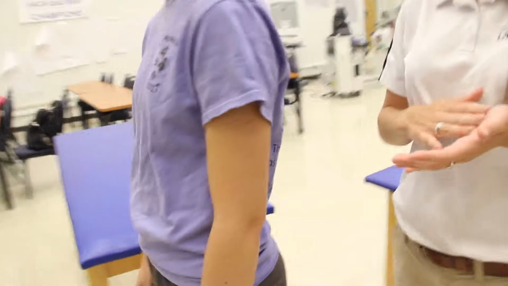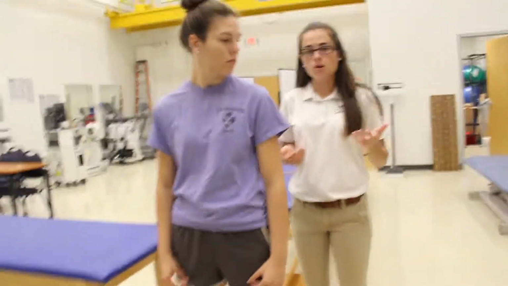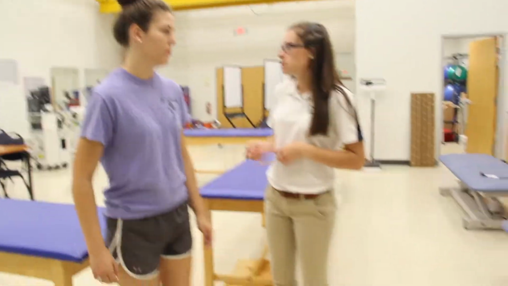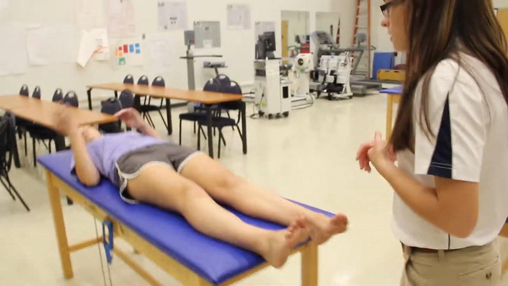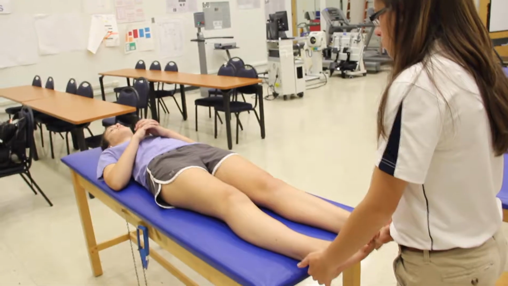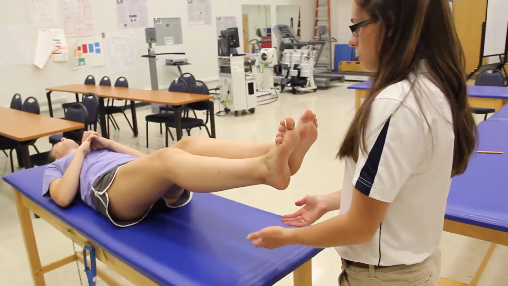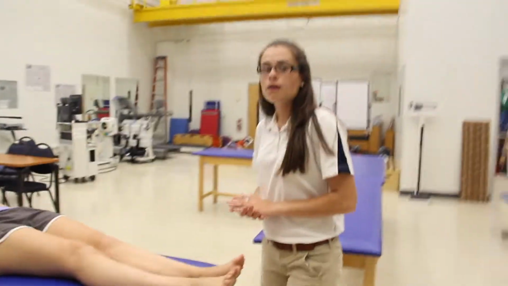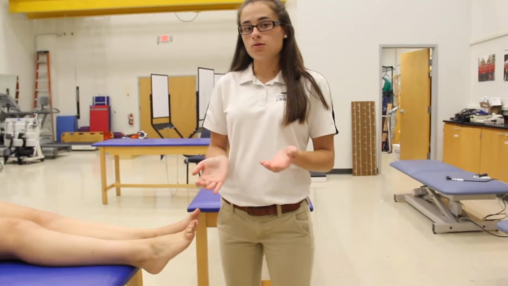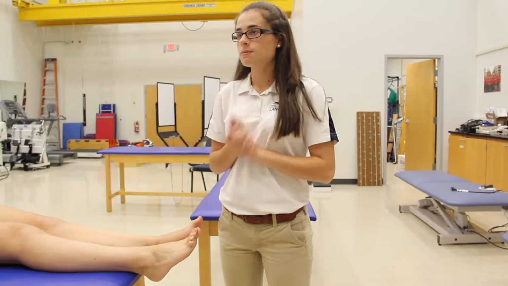Next, we can do Milgram's test for a disc lesion. For this, they're going to be lying on their back, and then they are going to actively raise their legs up. They're going to hold this position for 30 seconds. You can bring them back down. For this, you're looking to see if one leg drops. That would indicate a positive test.